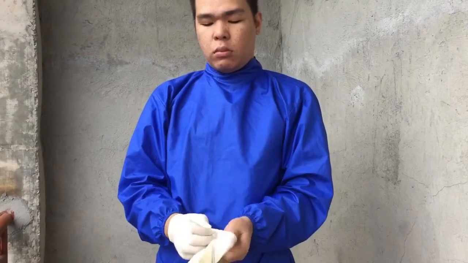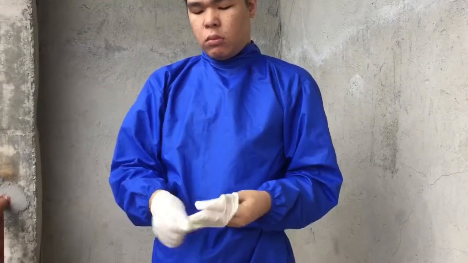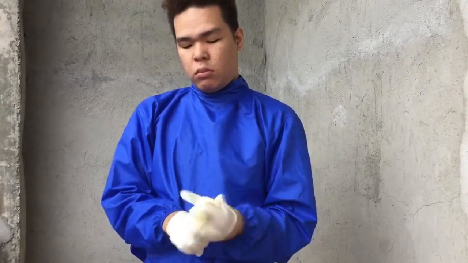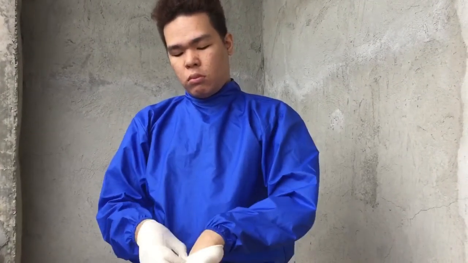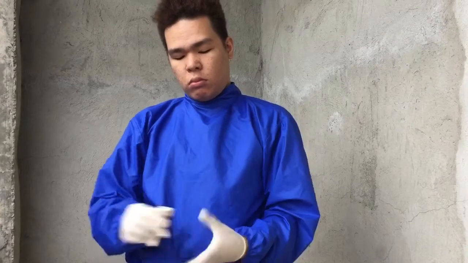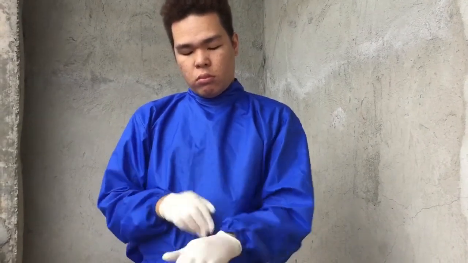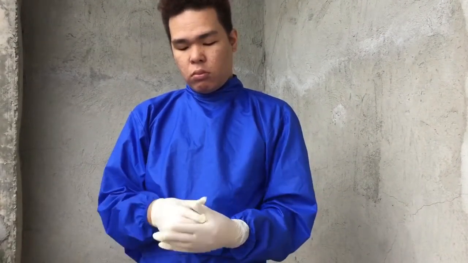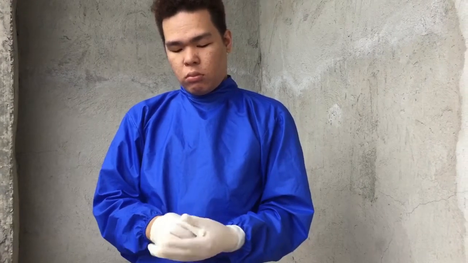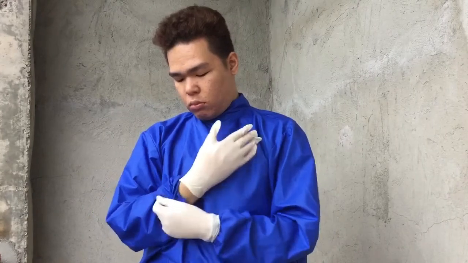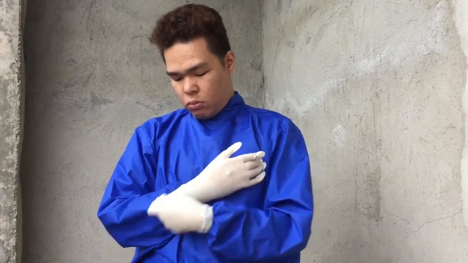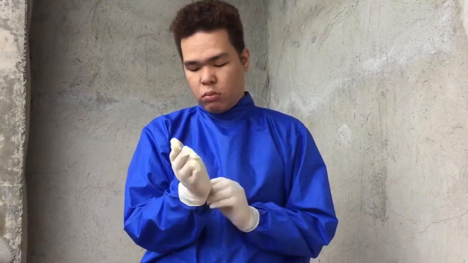Securing the gown's ties ensures that you are fully covered and does not allow room for any contact with any article or equipment in the isolation room. Use clean disposable gloves. If worn with a gown, draw the glove cuffs over the gown sleeves. This is to properly dispose of contaminated gloves, avoid cross contamination, and avoid any skin exposure.